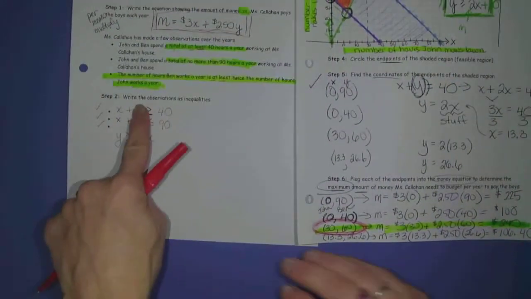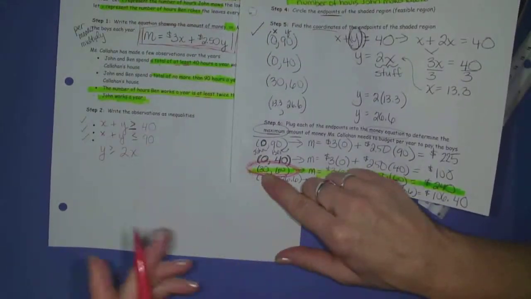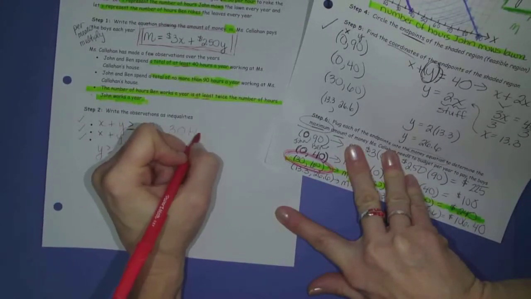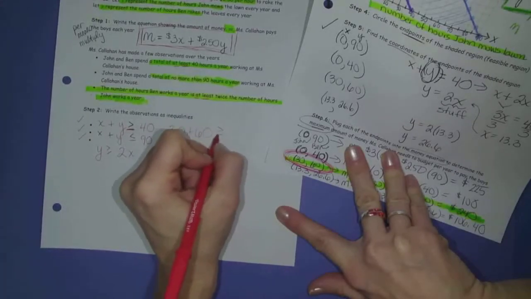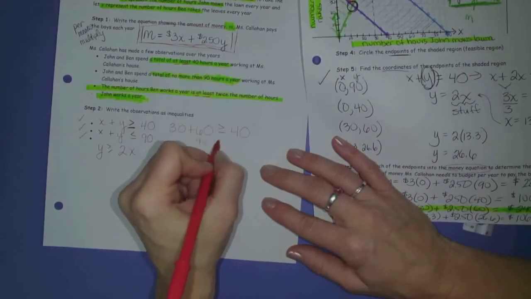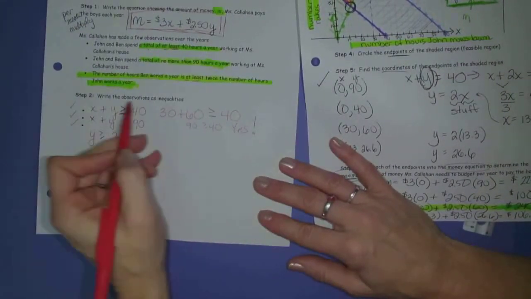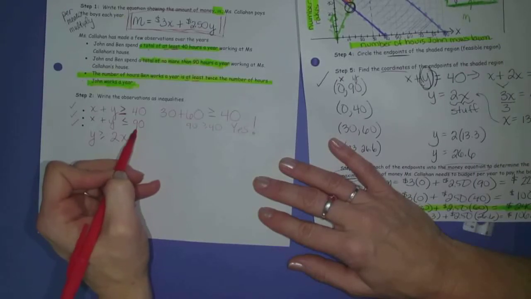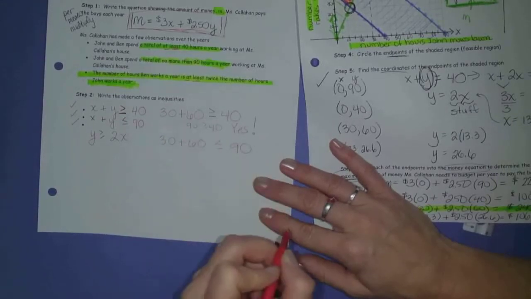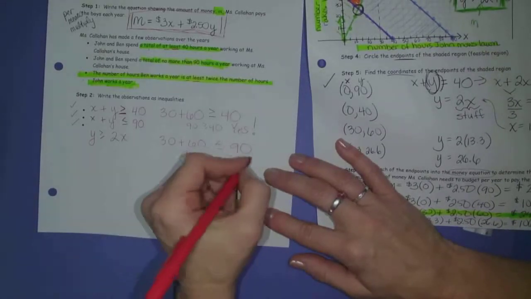Let's go back here. Remember these 3 constraints? Here's what I want to ask you. If X is 30 and Y is 60, let's check that out. Does 30 plus 60 equal something greater than or equal to 40? Heck yeah, it does. 90. So 90 greater than or equal to 40, yes, meets that restriction. Second restriction, do the boys end up working less than or equal to 90 hours? Well, let's see. 30 plus 60 less than or equal to 90. 90 less than or equal to 90. Well, barely. But yes, 90 equals 90, so this is a yes.